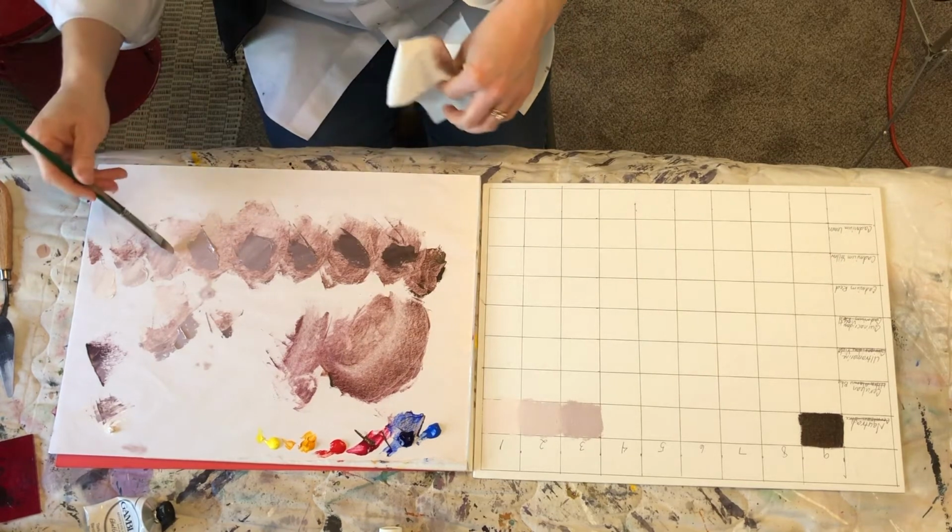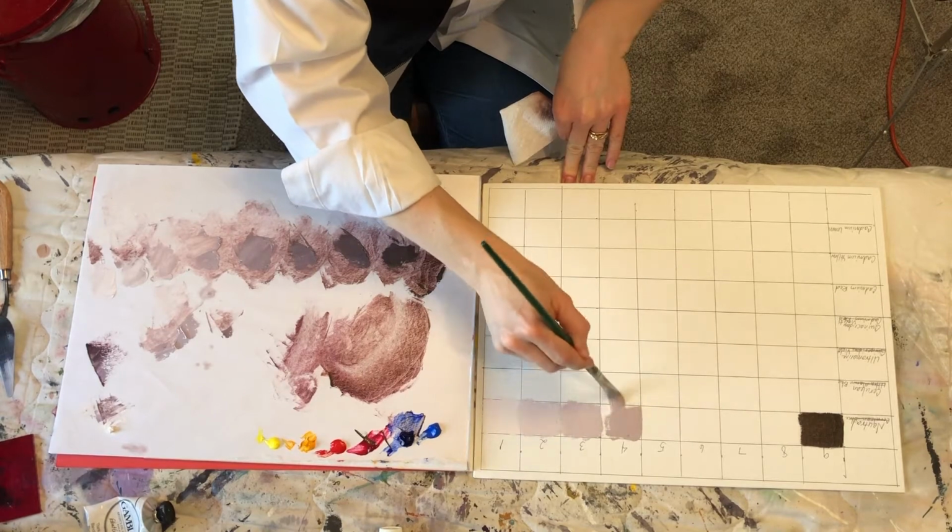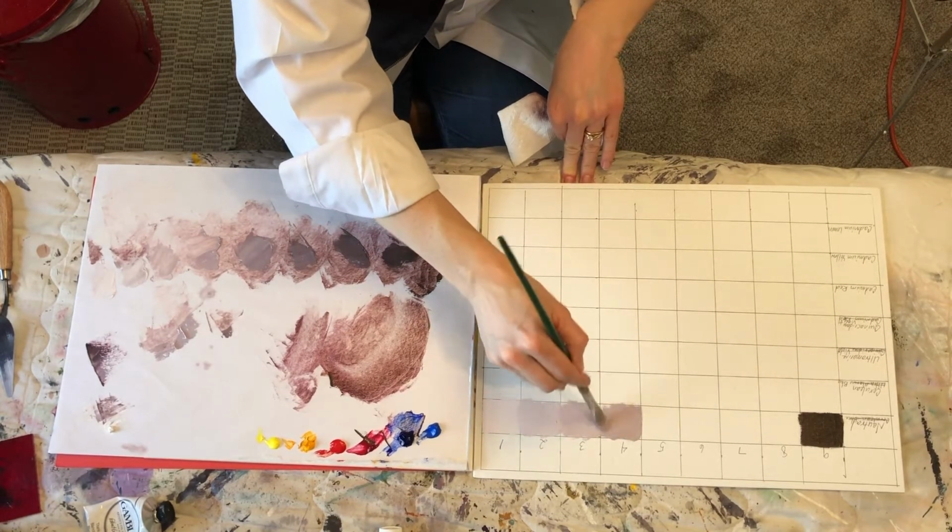So 1, 2, 3, 4 goes in 4. Want to try and remember where your piles are. The right pile goes into the right square.